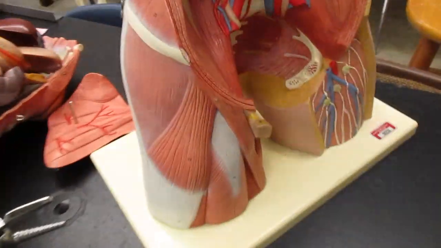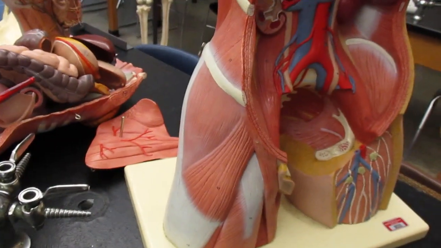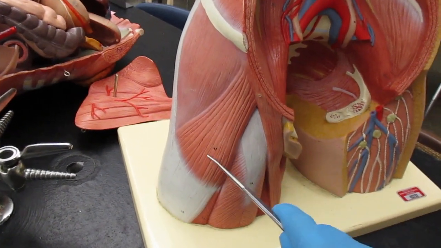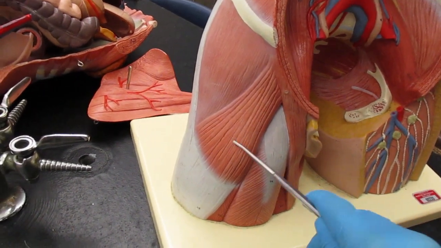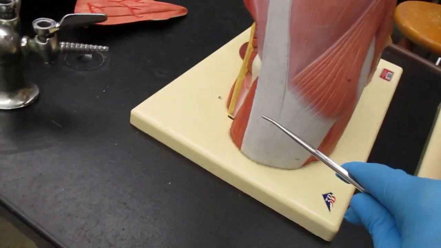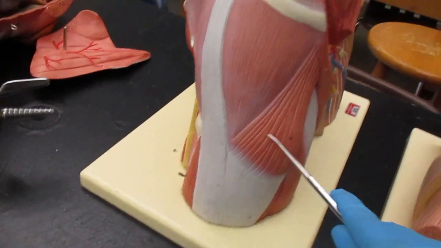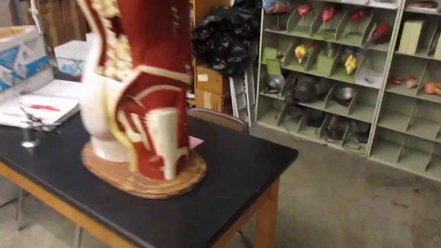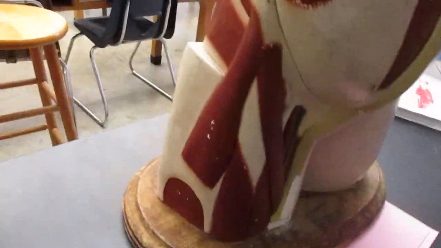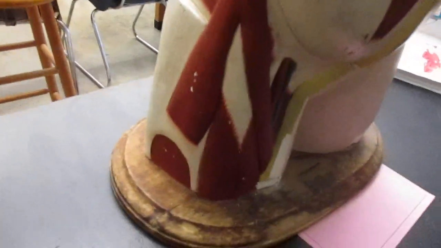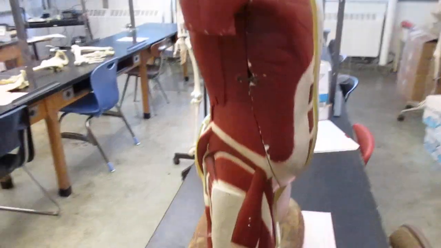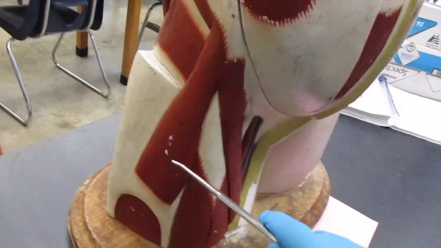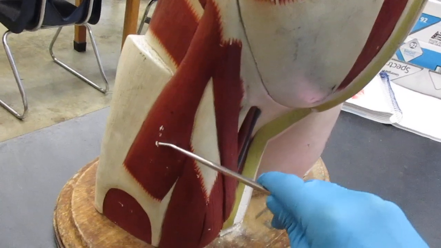Now, I want to show you that on another model. So on this model here, this is your tensor fasciae latae. And this is your IT tract running down right through here. Tensor fasciae latae, right here. And on this model, I think we can see the tensor fasciae latae. Yes, we can. So, we have tensor fasciae latae right here.